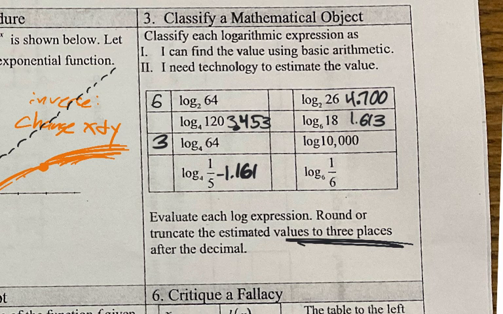The next one's one you can do without a calculator. Log of 10,000. Just count the zeros. If you ever have log base 10 of a power of 10, just count how many zeros there are. So there's 4 zeros. The answer here would be 4.